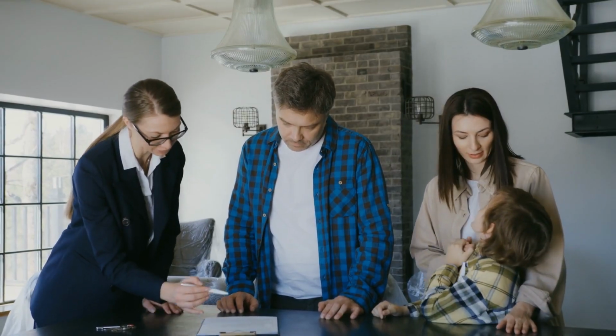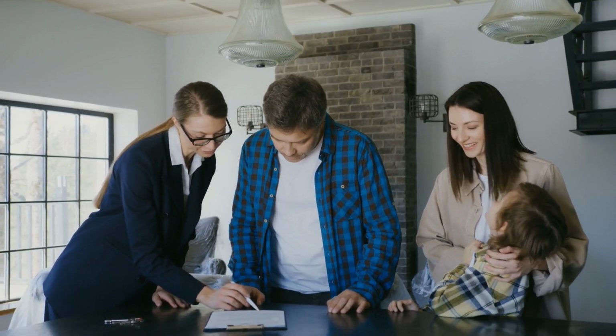There are three main types of conditions in contracts: precedent, subsequent, and concurrent. Conditions precedent are requirements that must be met before a party is obligated to perform. For example, in a real estate contract, obtaining financing might be a condition precedent to completing the purchase.